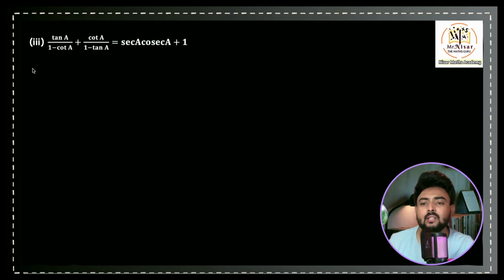So I'll explain with the easy method here. What we need to do is convert it into sec and cosec. First of all, I'll convert this cot in terms of tan only. Why? Because it will be easy for me to convert it into sec, because we have the relation of sec with tan.